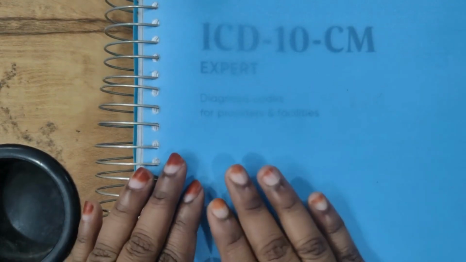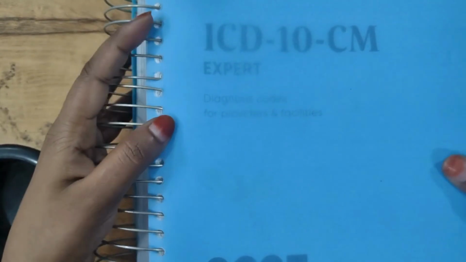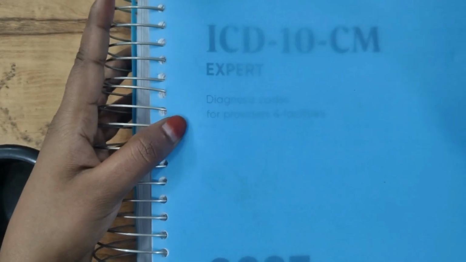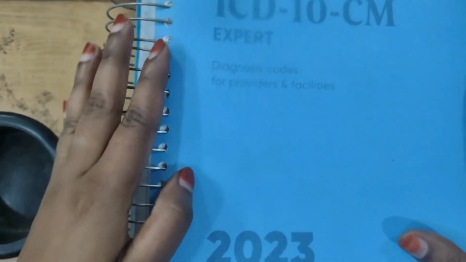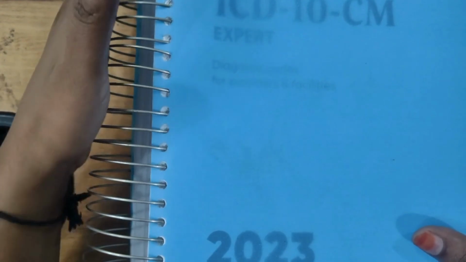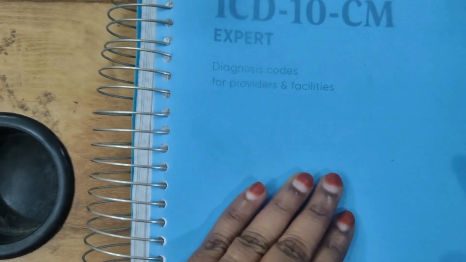This is the ICD-10-CM manual. You can see this is the manual of the 2023 year. But every year it gets updated, so every year you'll be getting updated codes. I have told that in our introduction to ICD-10-CM part. So I'll show you what the alphabetical index is here.